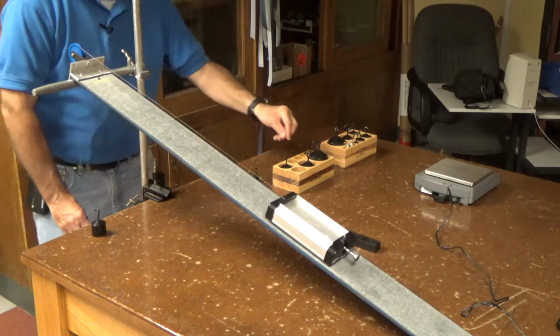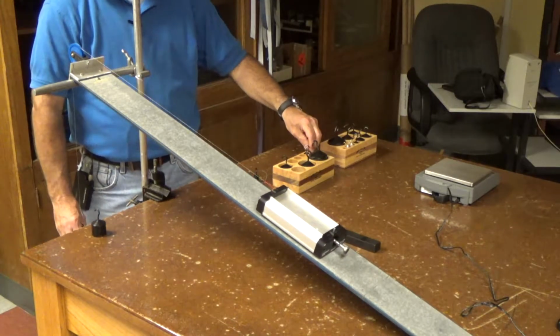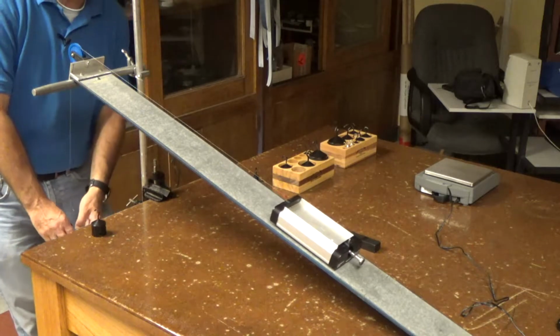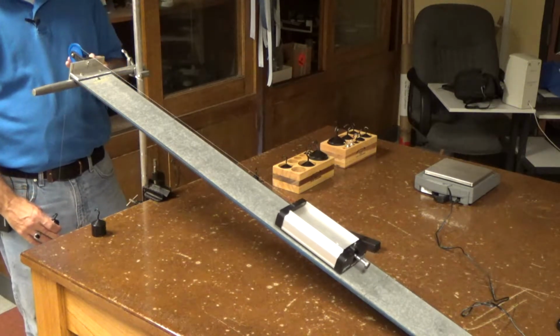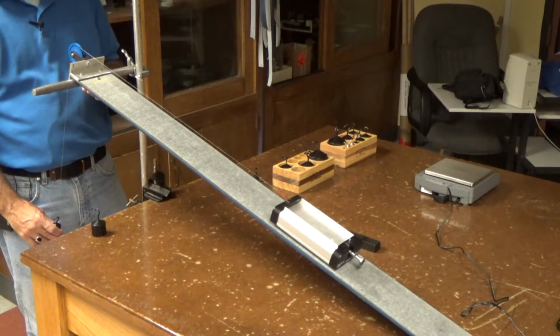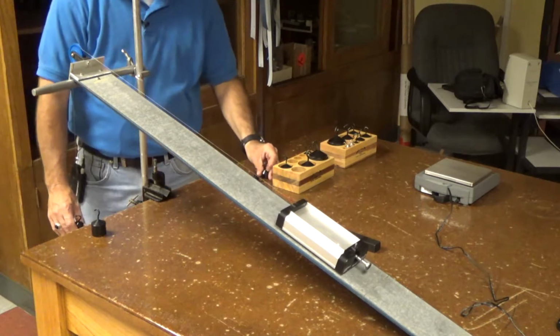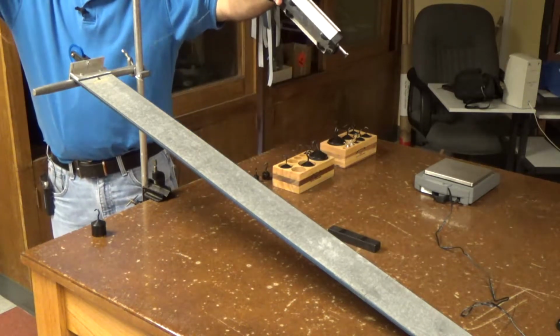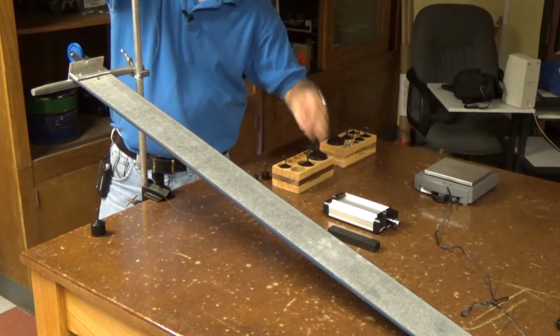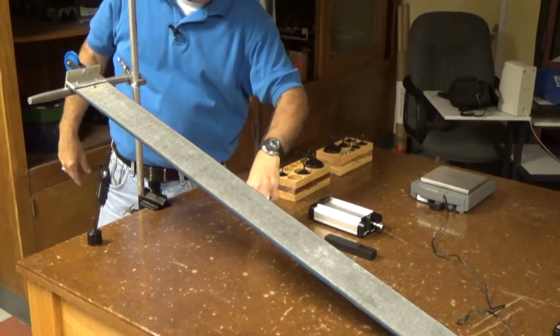So I will send you a value for M2 balance, but this one's around, let's see what I've got on here, 150 grams, okay? And once we have balance, then you can do the calculations, and I'll talk about the calculations next.